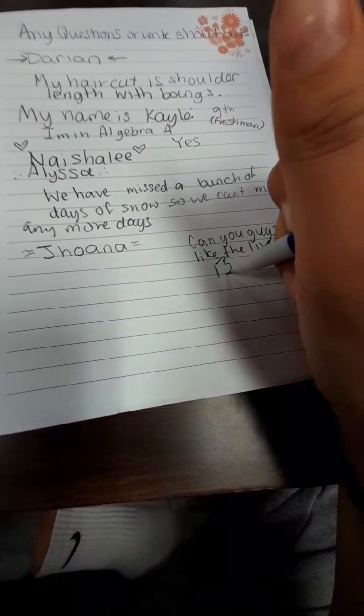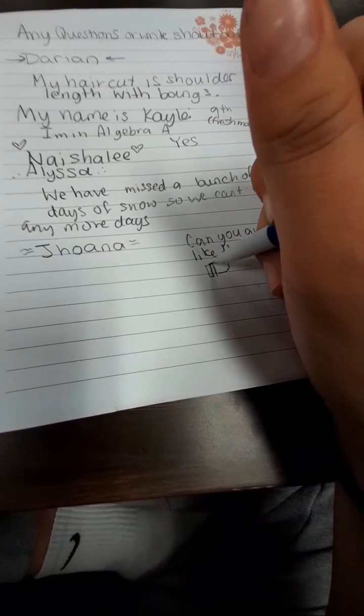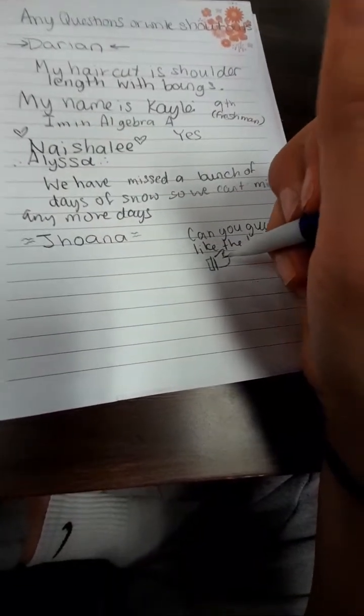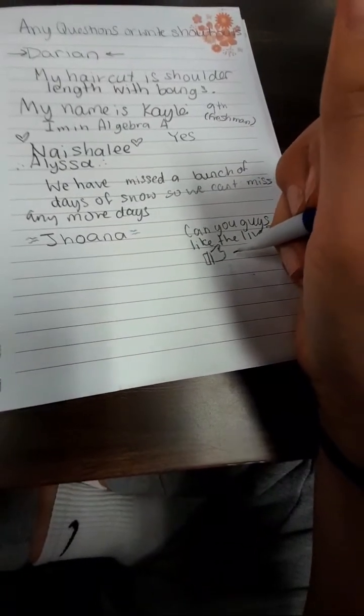One-fifth. 1/5 drops down, 11 over 10 x drops down. This is all gone, so we get rid of it. Now what? Divide. Divide by what? 11 over 10. 11 tenths. On both sides, we're going to divide. So we'll divide by 11 tenths.